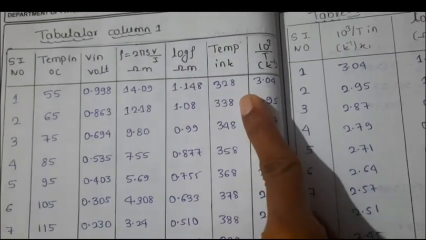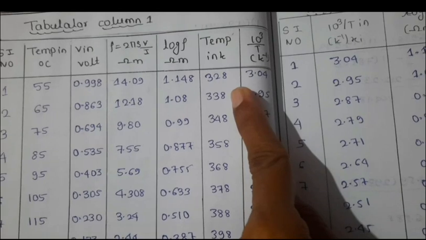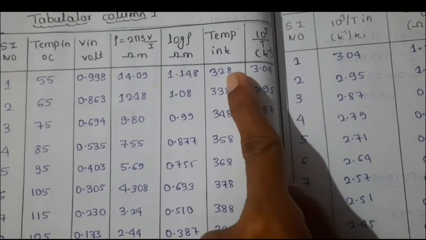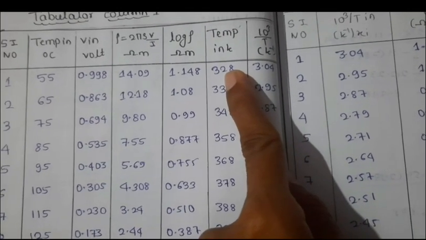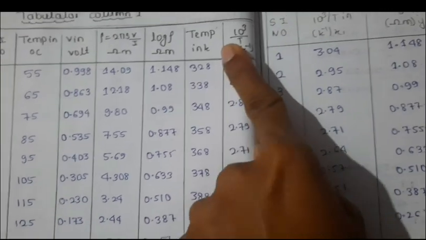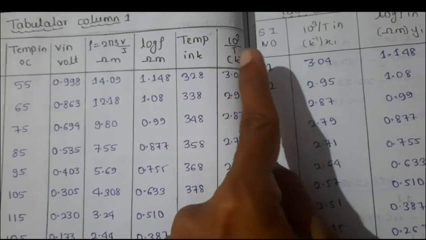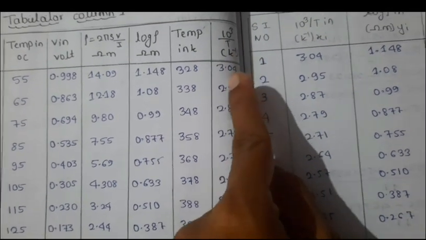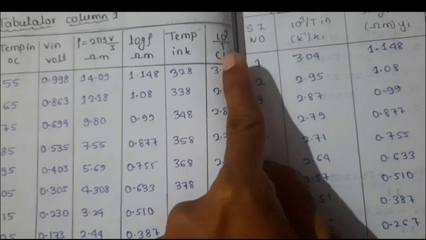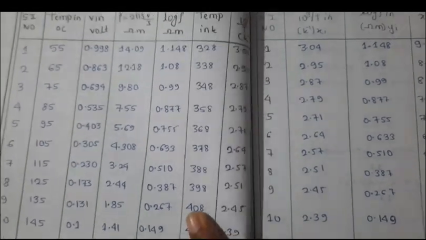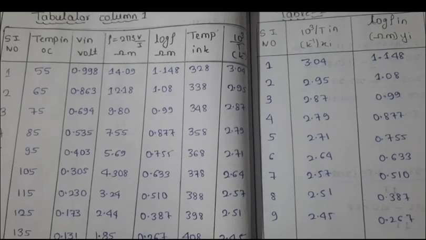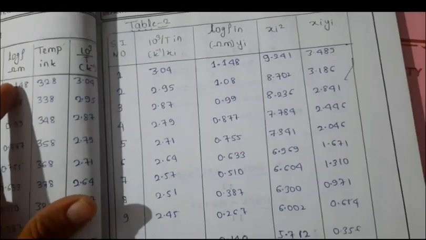Then take the ratio 1 by T. If you calculate 1 divided by T, you will get the power 10 to the power 3 by T per Kelvin. So calculate the last column, that is the ratio of temperature. Then go for the LSF method.